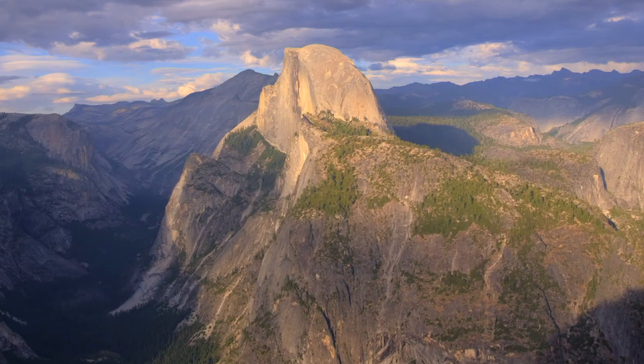Those mineral crystals are going to be unstable. In other words, they will begin to break down. A feature that is frequently found in granite landscapes is an exfoliation dome. So let's go back to Half Dome.